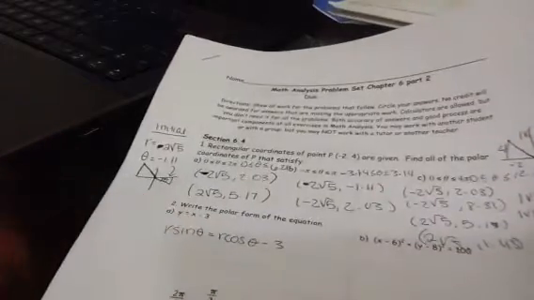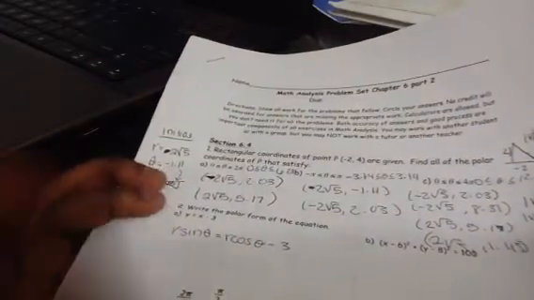And 3 is just 3. We don't need to apply anything to that. Basically, we'll move the r's, so it'll be r sine theta minus r cosine theta equals -3. Like that.